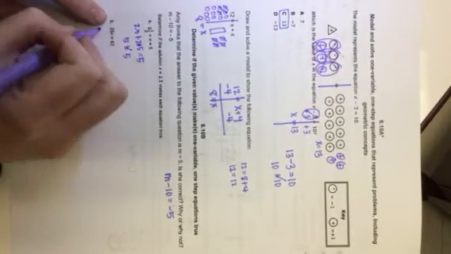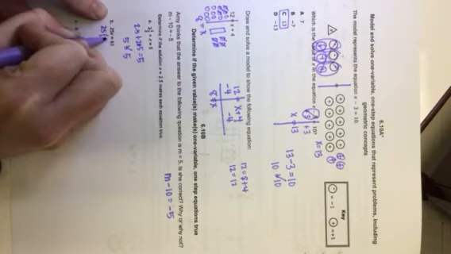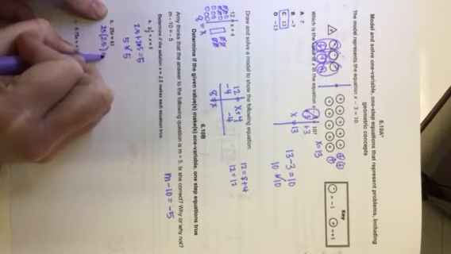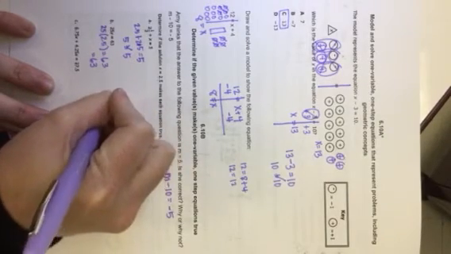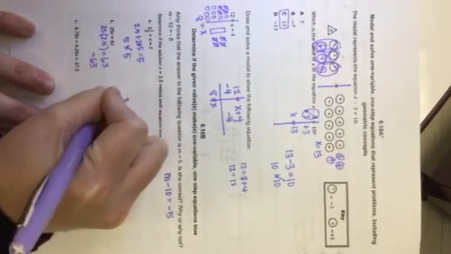When I look at 25x equals 63, this means that 25 times 2.5 should equal 63. Since I can't do anything to that 63, I'm going to bring it down, but I am going to come over here and do 25 times 2.5. 5 times 5 is 25. 2 times 5 is 10, plus 2 is 12.